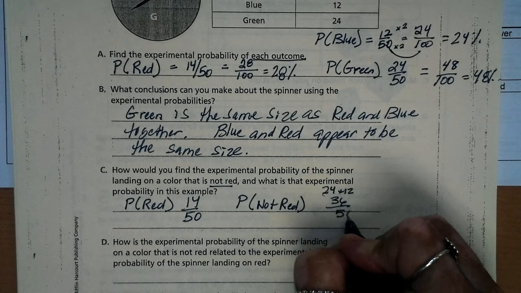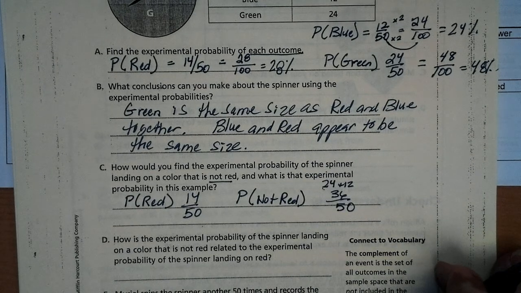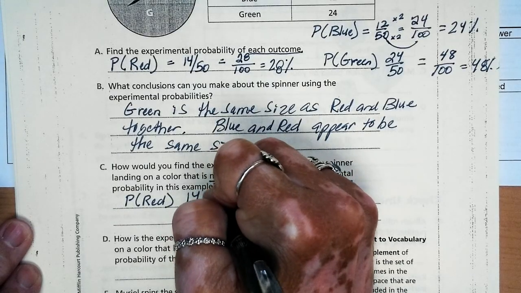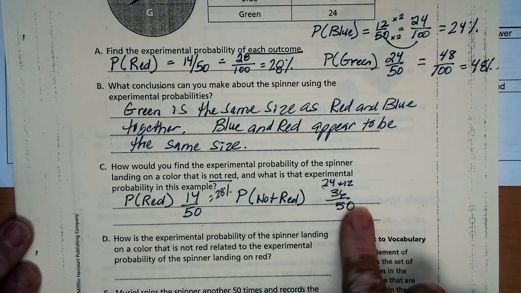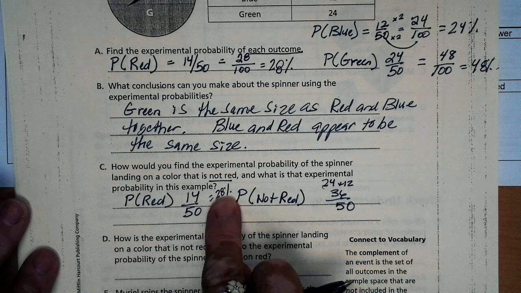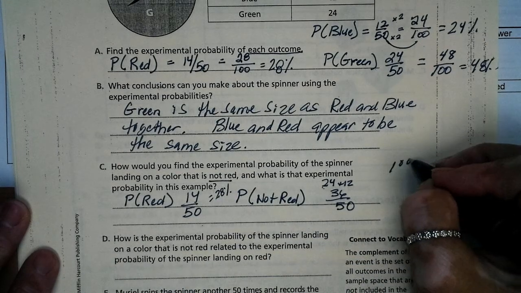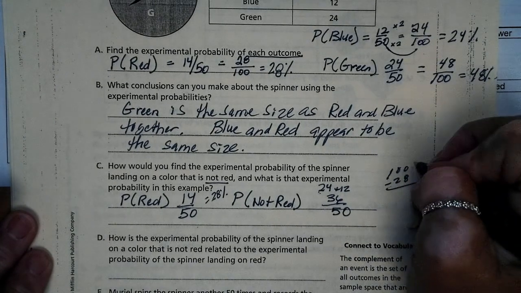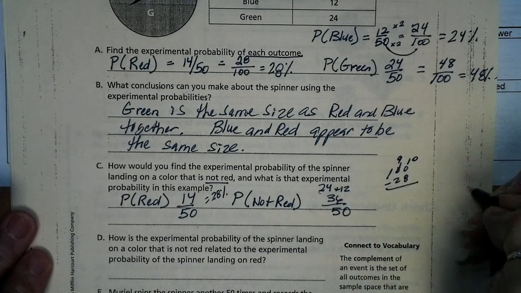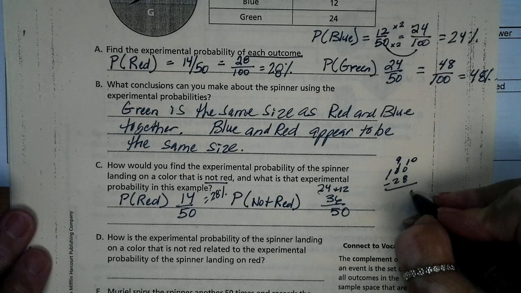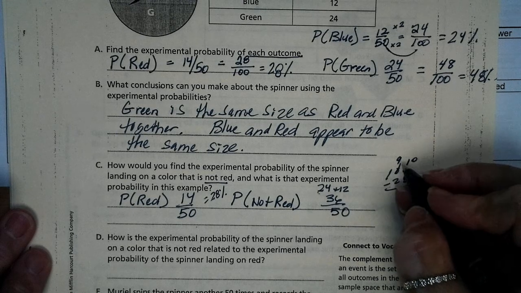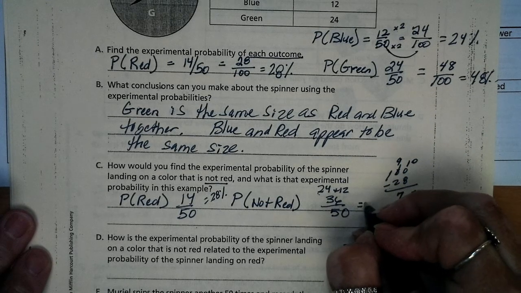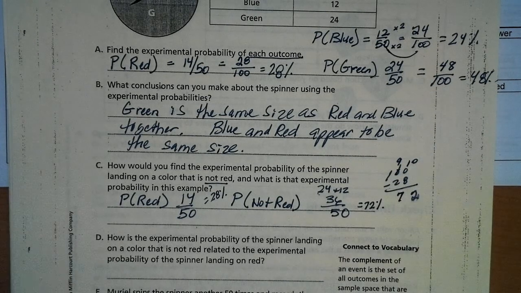So 36 out of 50. Okay, so if this one is a 28%, this one would have to be the remainder, right? So 100 minus 28. So it gives me 10 minus 8 is 2. 9 minus 2 is 7. So that is a 72%.